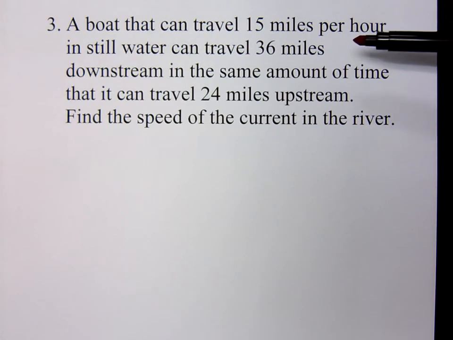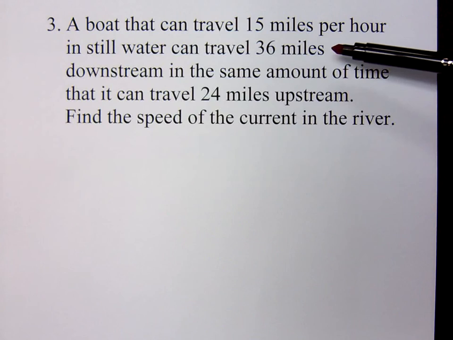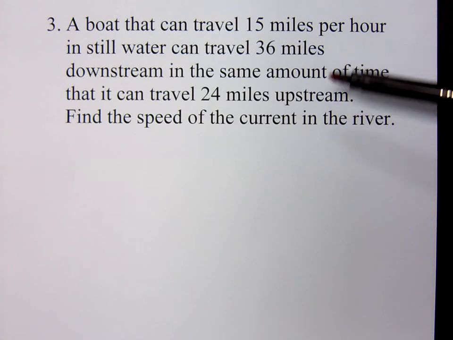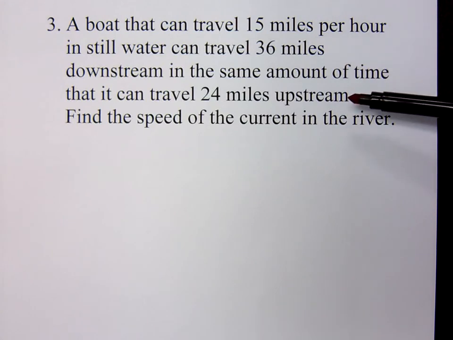We're talking about a boat that, if it's in still water relative to the shore, is traveling at 15 miles per hour. Okay? And it can travel 36 miles downstream, and at the same time it can travel 24 miles upstream. These are real words that we're using here, and you need to understand what upstream and downstream are.